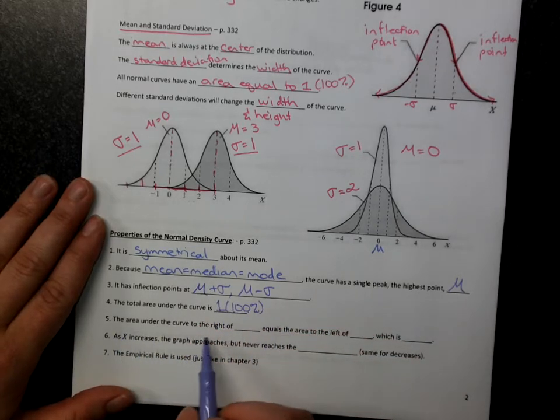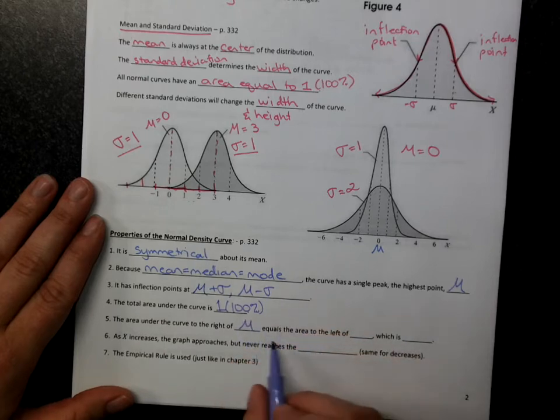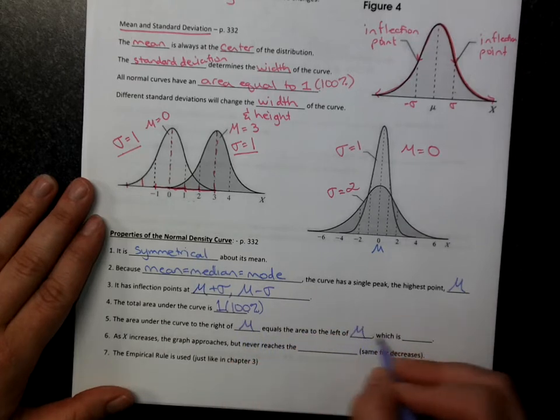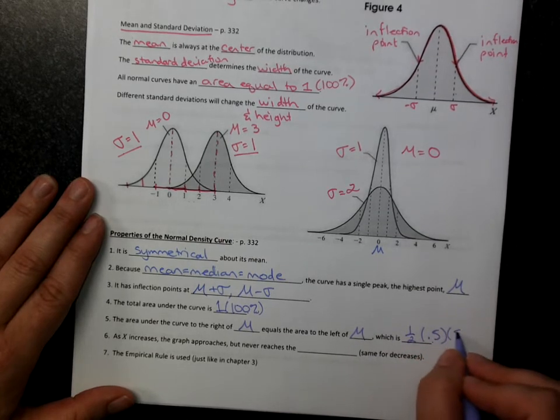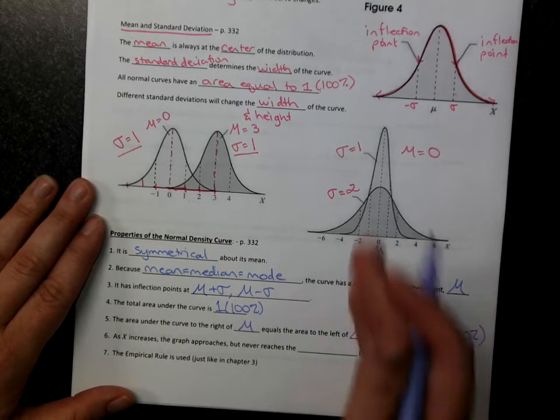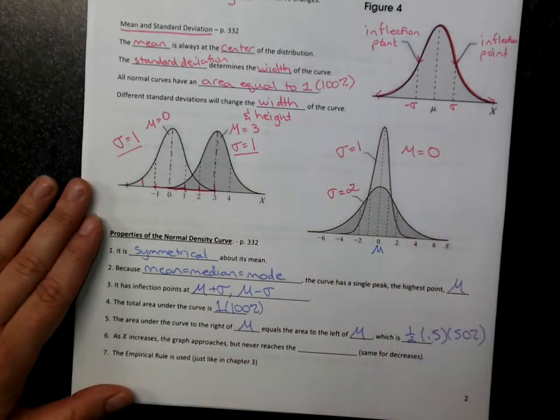The area under the curve to the right of mu equals the area to the left of mu, which is 1/2, which we can write as 0.5 or 50%. So 50% is on each side of the mean.